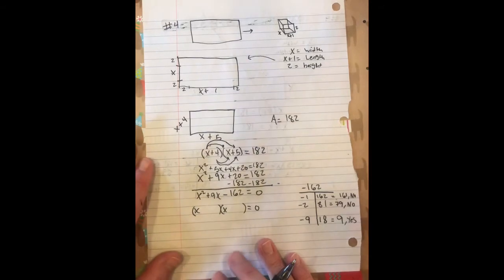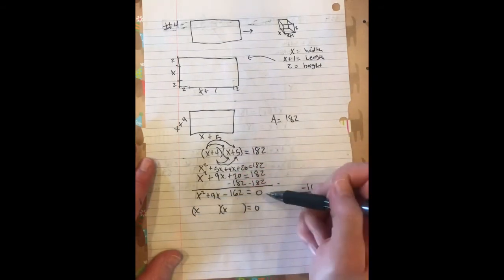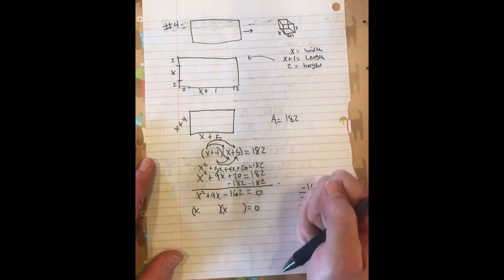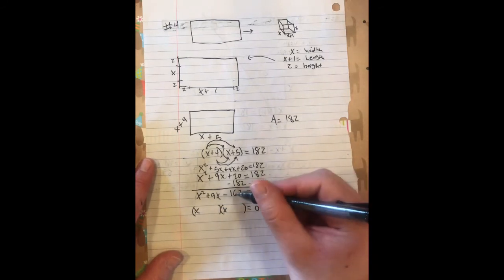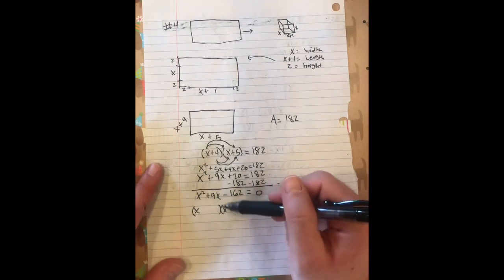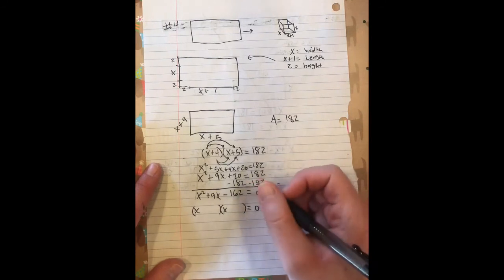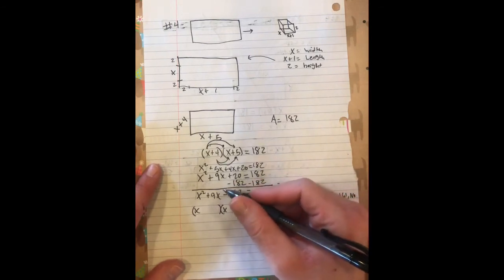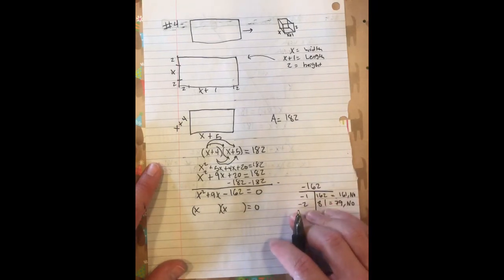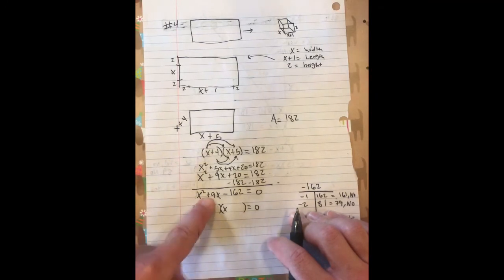Okay, so how do we factor? Step 1, what letter are we dealing with? X. So put x in each one of your parentheses. Step 2, what multiplies to a negative 162 that will add to a positive 9? So again, it's simple, just trial and error. Find something that multiplies to a negative 162, right? These numbers all multiply to negative 162, but do they add to a positive 9?